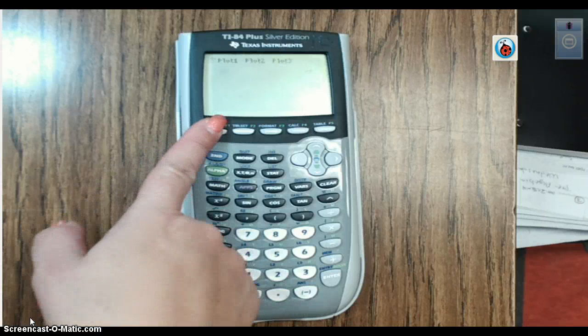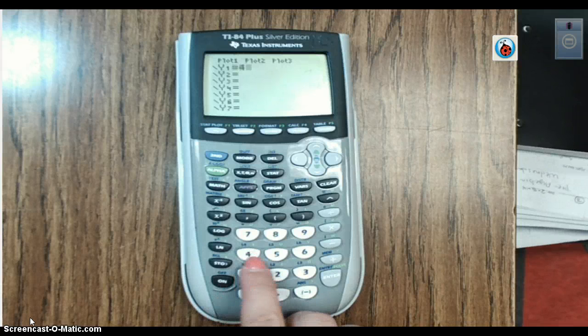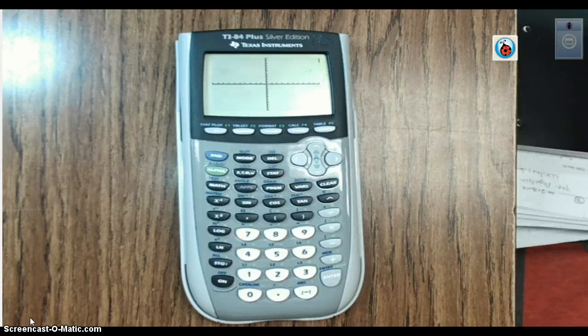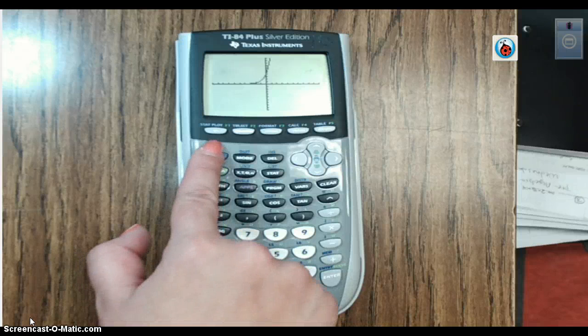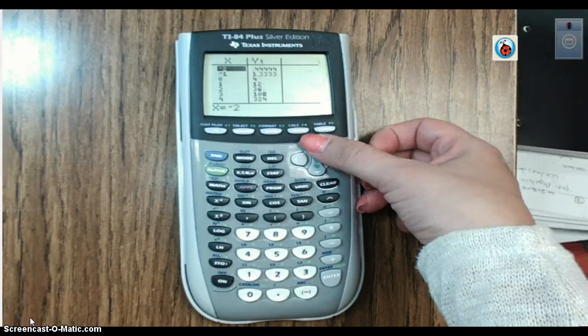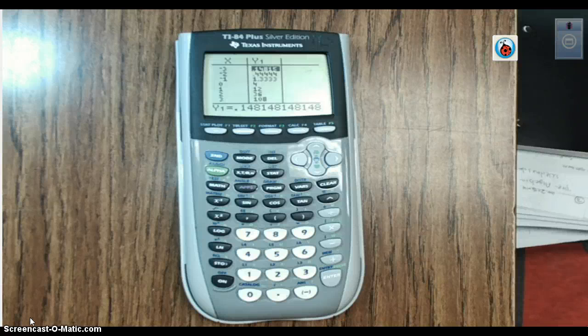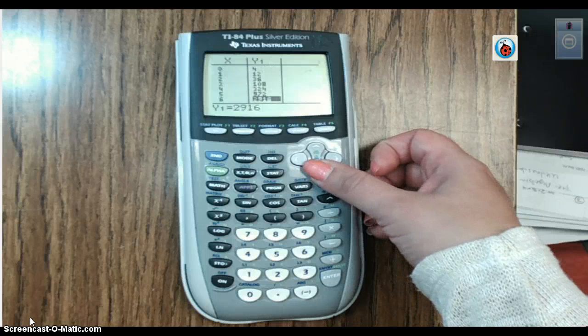When you're evaluating, they will give you the domain. So we're going to input 4 times 3 to the x power and graph. And we can check the table we created. So they wanted to know -3 and 6. So we scroll up to -3. Does that decimal mean the same thing? Yes. What about 6? Here we get the same answer.